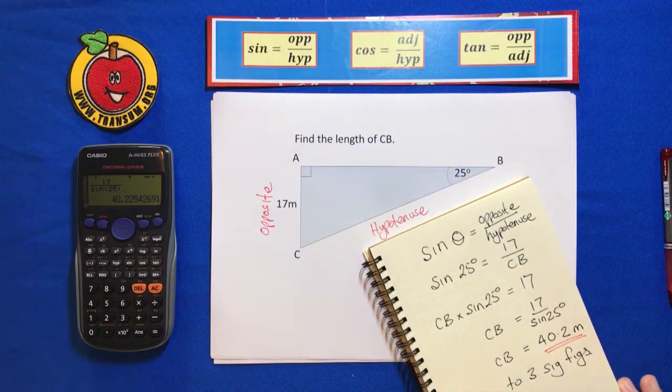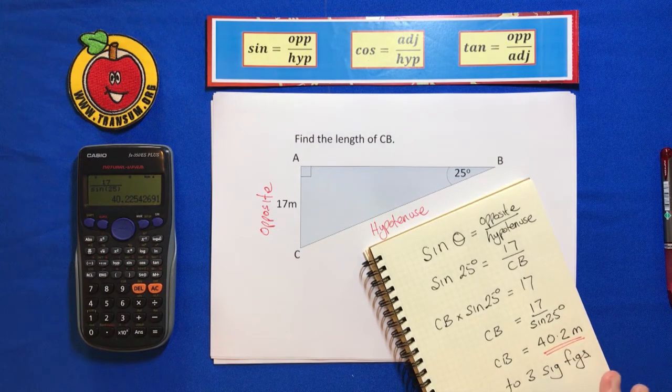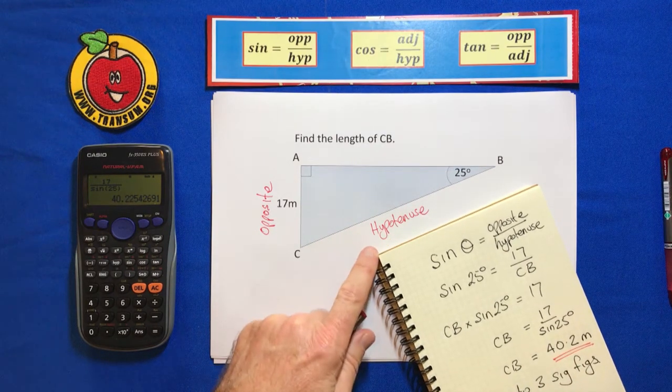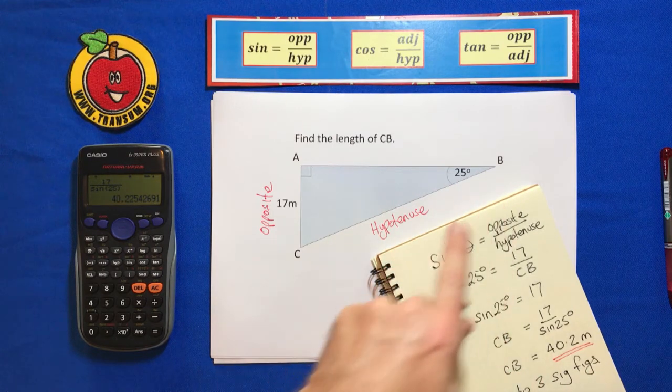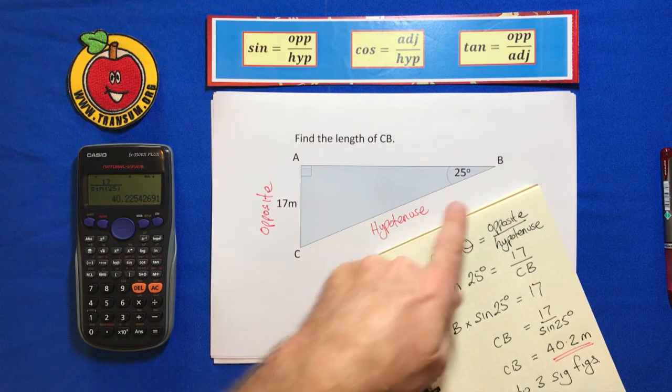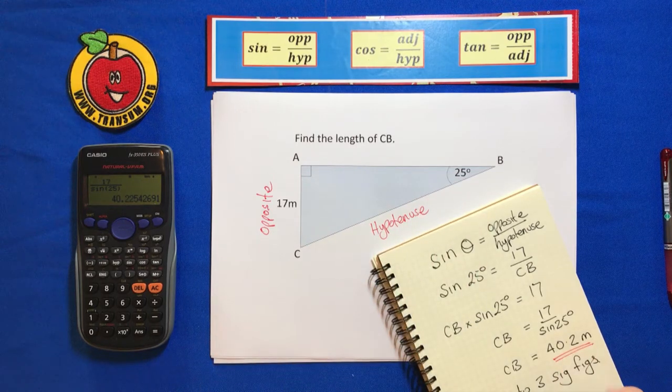So the final step is to look back at the question, back at the diagram, and even though the diagram wasn't drawn to scale, does 40.2 seem reasonable for the length of CB? Well, if that's 17 and that's a very small acute angle, I guess this could be quite a long side, 40.2 meters, so I think I've got the answer right.